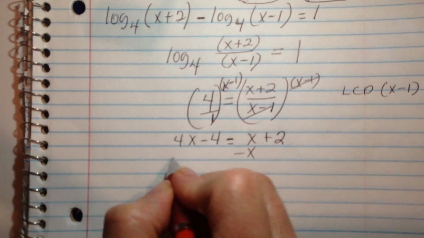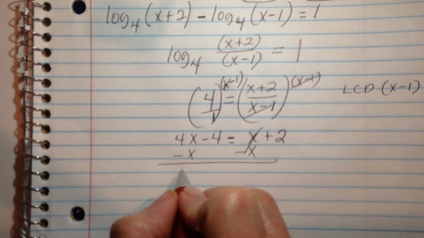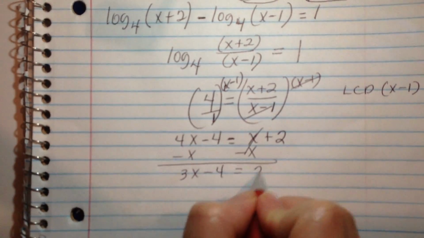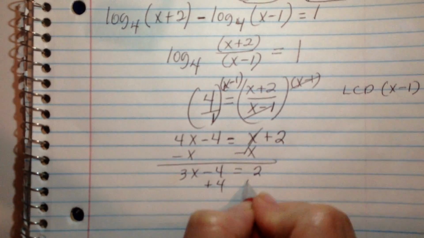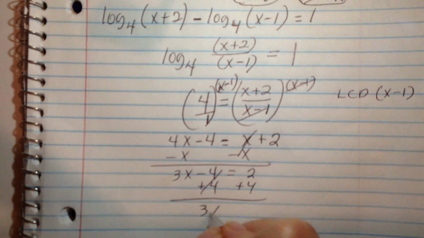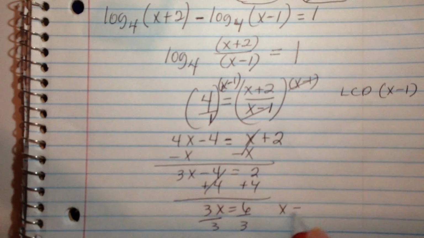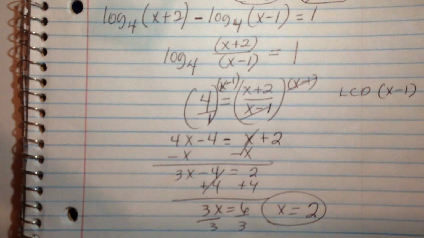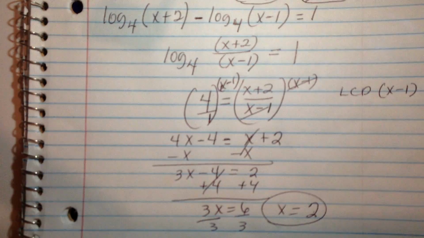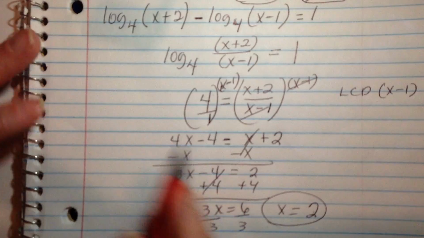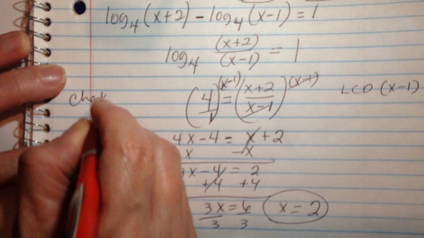Solve for x. Subtract x from both sides. I have 3x minus 4 equals 2. Let's add 4 to both sides. I have 3x equals 6. Divide both sides by 3. So x equals 2. That's the only answer that I got. But let's make sure that when substituted back into the original problem, it does not make me take the log of a negative number. I'm going to check it over here on the side.